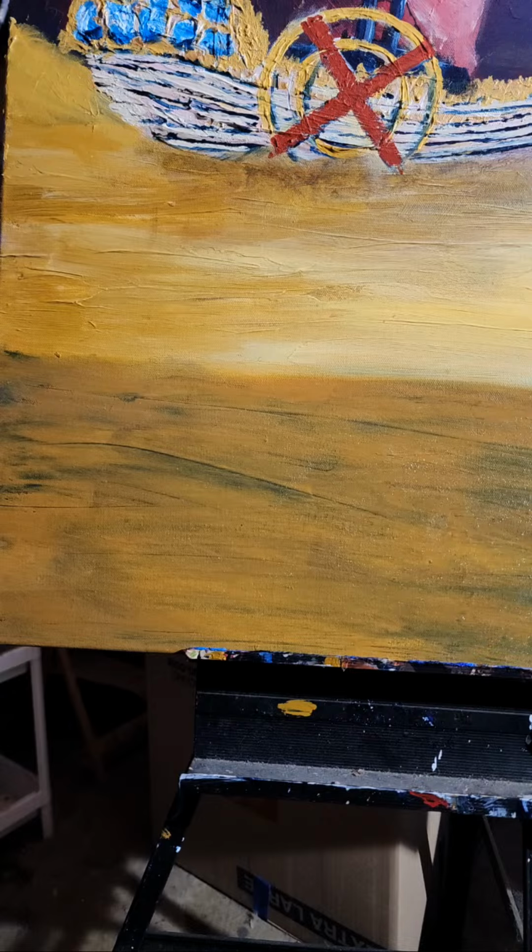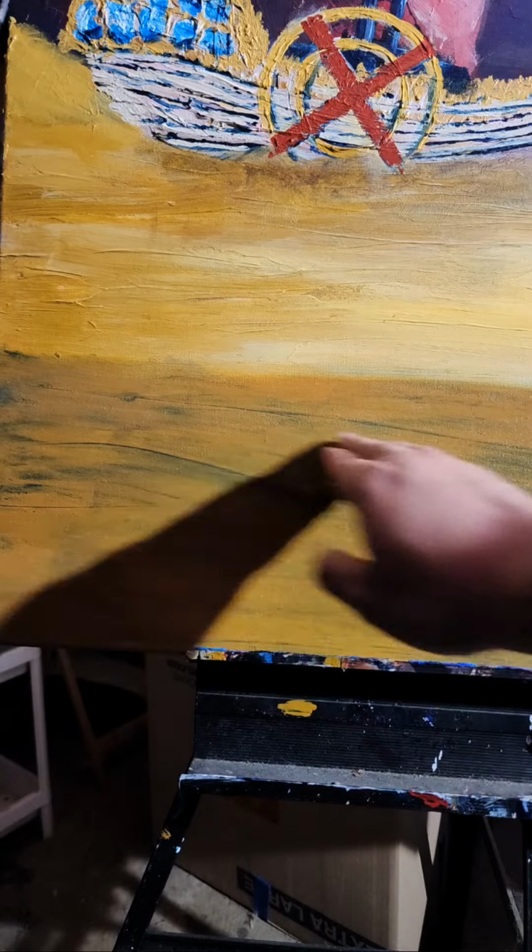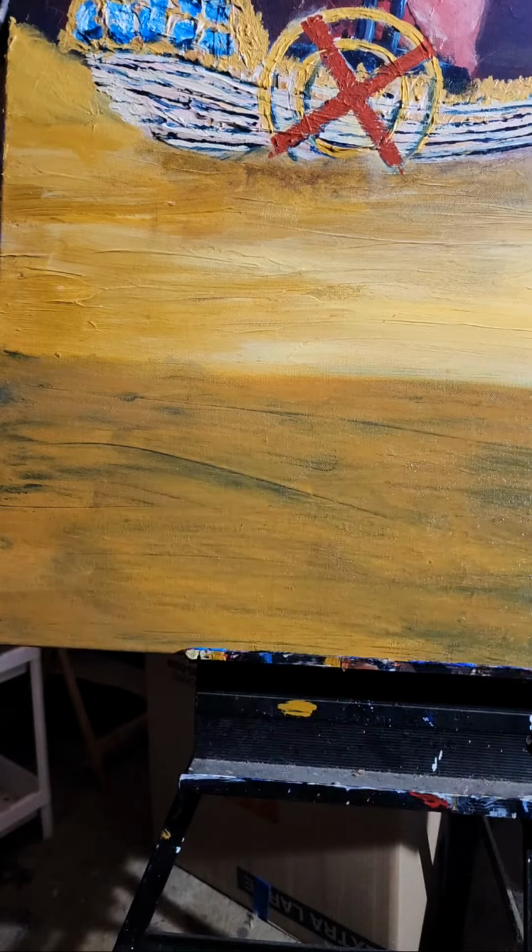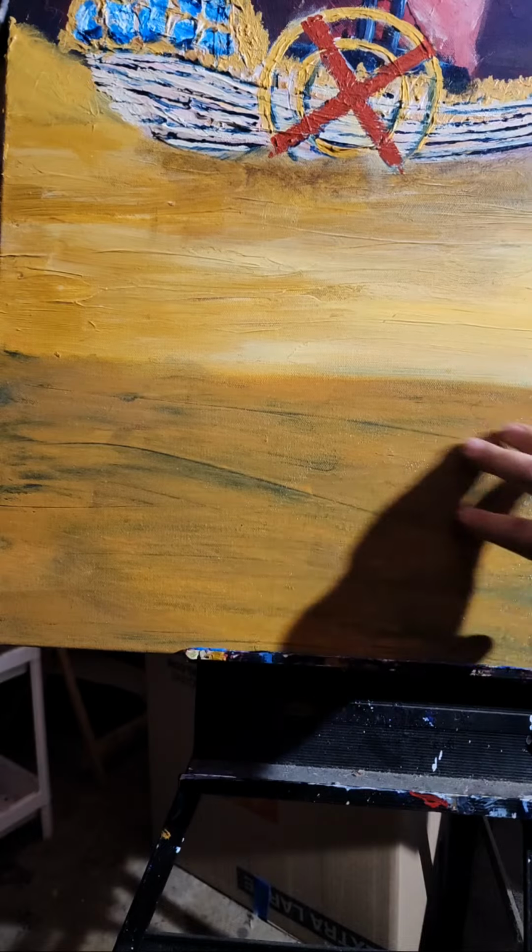Let's see. So I have just this under layer. I do it all just to build texture, and then with sand, especially if it's away from a light source, it has all of its glass-like little reflections too.